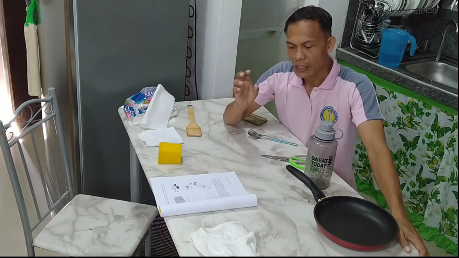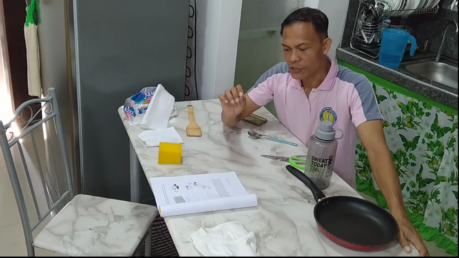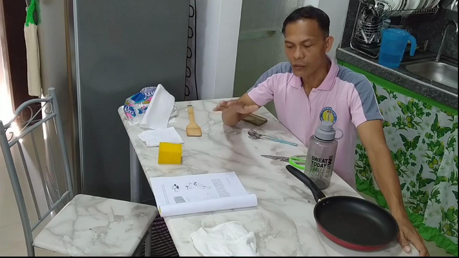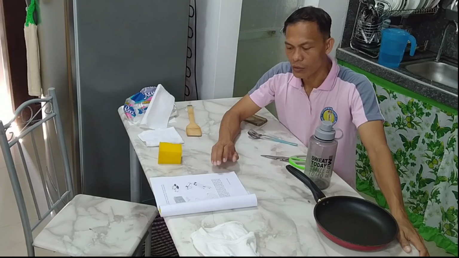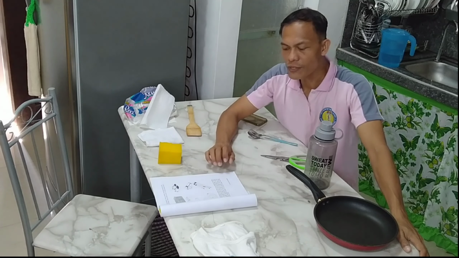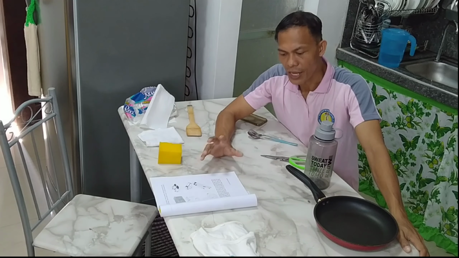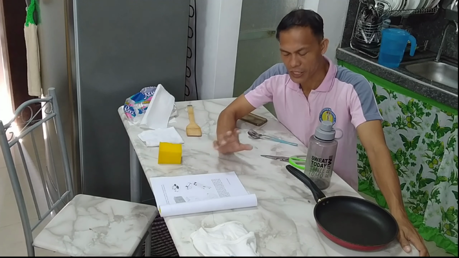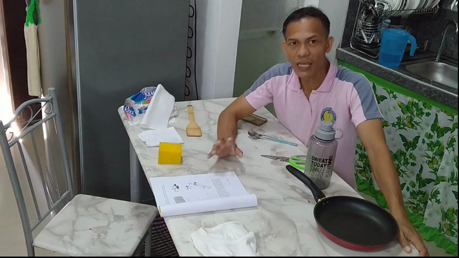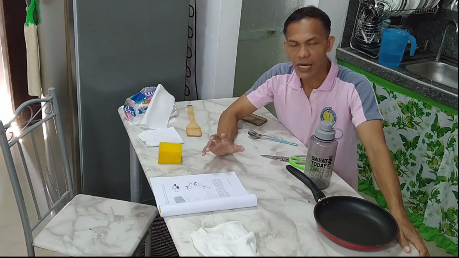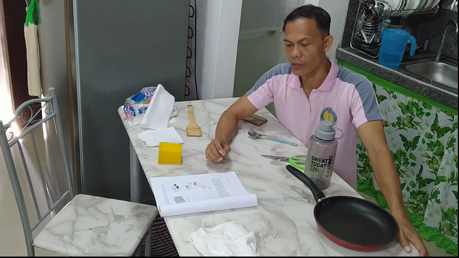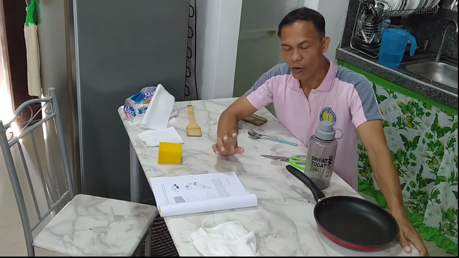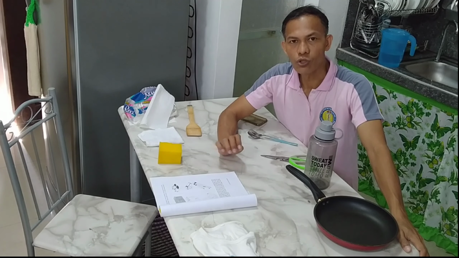So, the ability of materials to sink beneath the water, underneath the water, or float over the water depends on the density of the object. What is density? Density is the amount of mass of an object per unit volume. The water has a density of 1 gram per cubic centimeter.